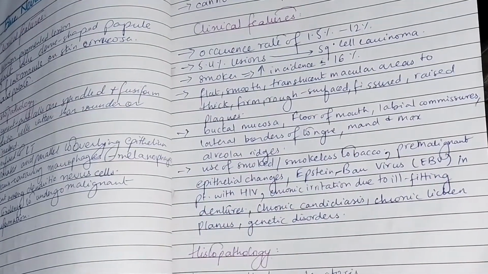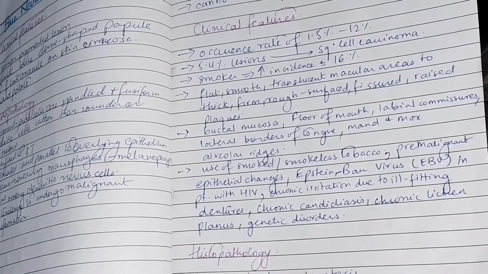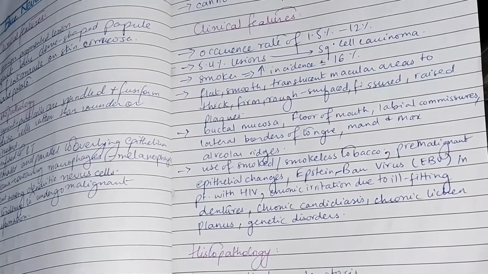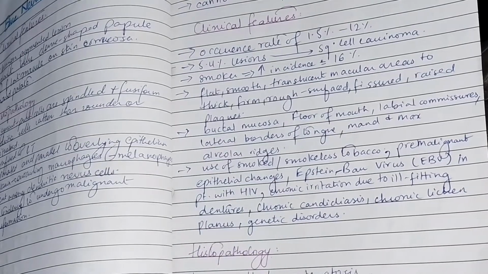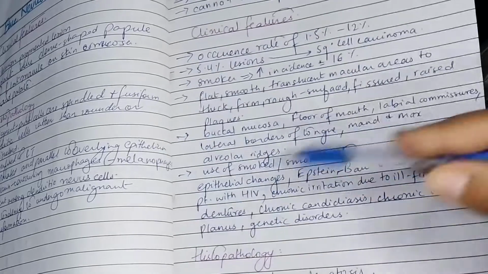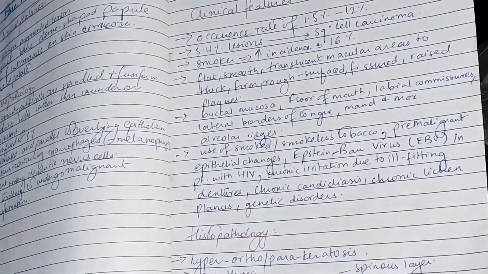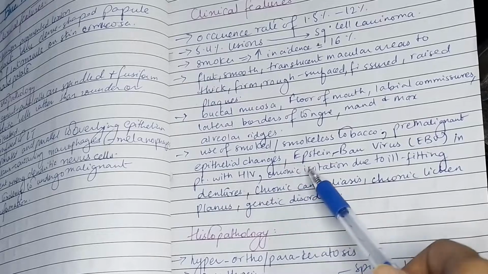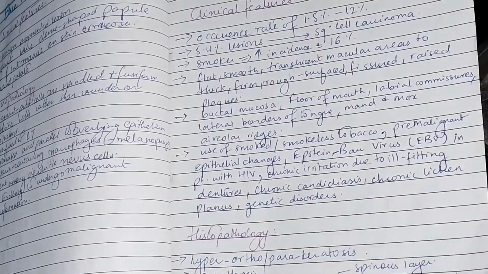The use of smoked and smokeless tobacco, pre-malignant epithelial changes, and Epstein-Barr virus in patients with HIV, as they have immunosuppression already. If they come in contact with Epstein-Barr virus, they may be predisposed to leukoplakia. These are the etiologies. And chronic irritation from ill-fitting dentures. If ill-fitting dentures keep on being used, they rupture the tissue and cause leukoplakia. Chronic candidiasis, chronic lichen planus, and genetic disorders might also cause leukoplakia.